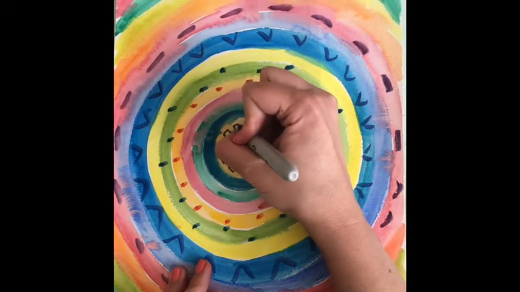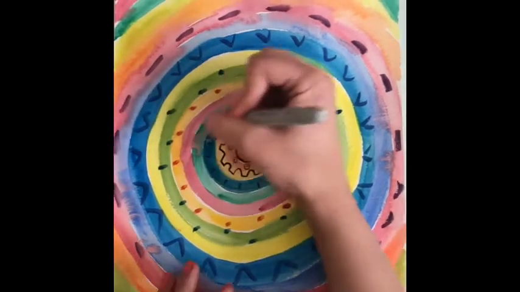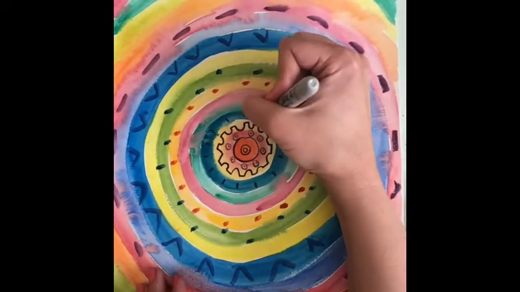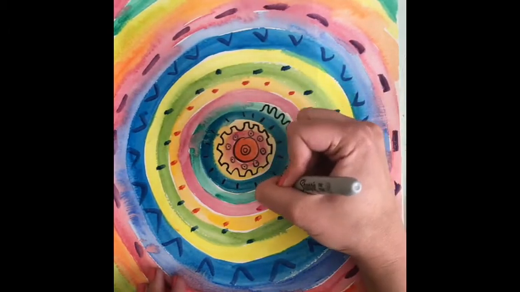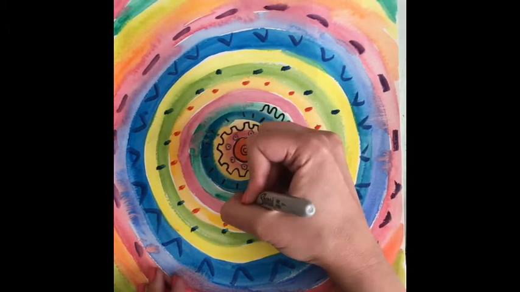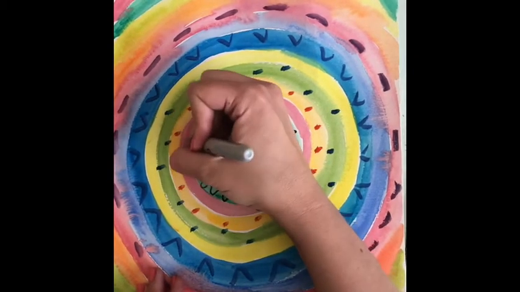Think of using zigzag lines, dotted lines, wavy lines, dashes, triangles, polka dots, or whatever you desire. Remember, giving your art variety makes it much more interesting to look at. Be as creative as you like, and if you're unable to listen to music while you work, try to imagine yourself in my classroom listening to some calm songs.